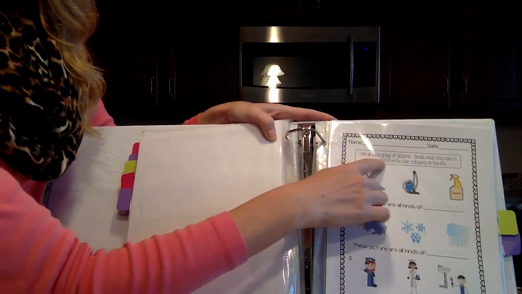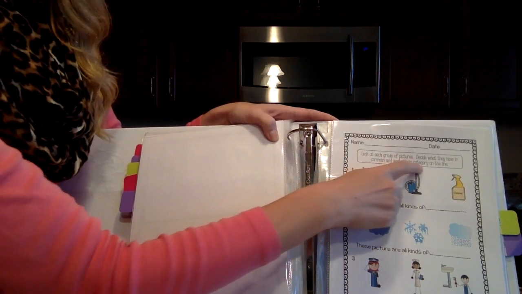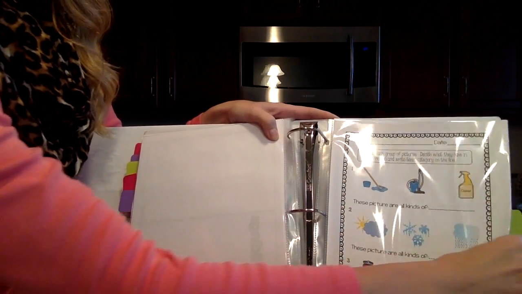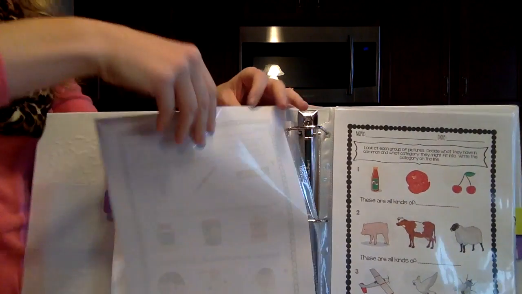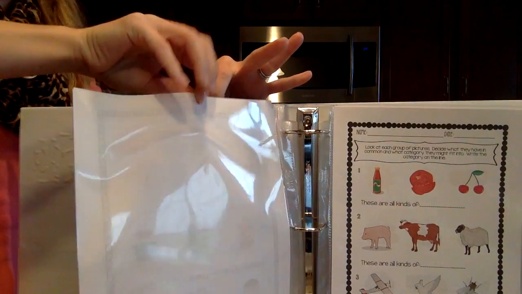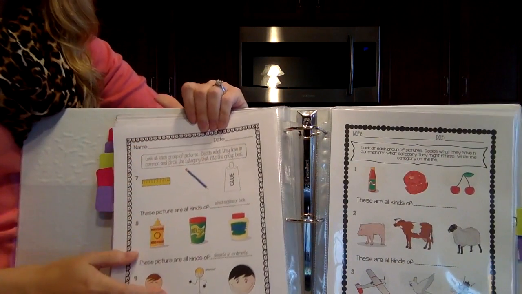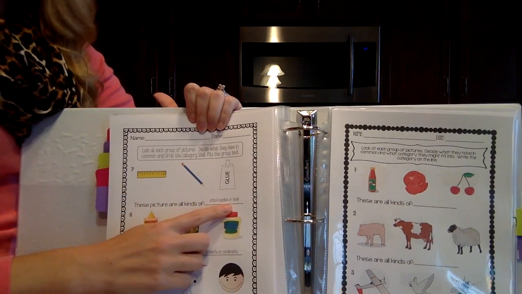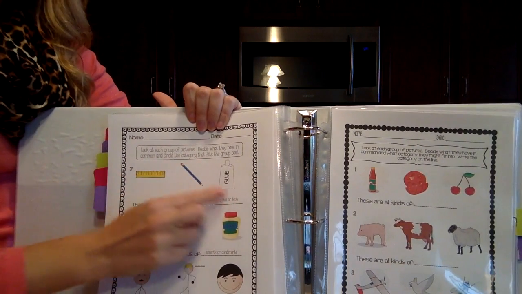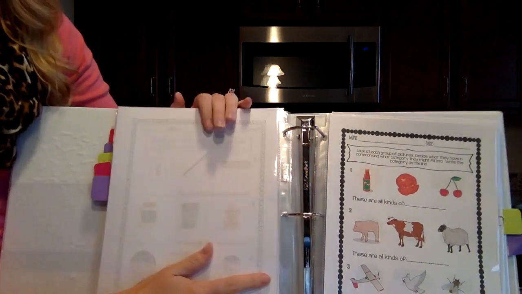So this one says, look at each group of pictures, decide what they have in common, and write their category on the line. There are choice options, like I said, that I'll take one out and show to you, that will provide them with choices in case they are still struggling with the whole grouping concept. So here we have school supplies or tools. Which one? And they can just circle, and that's what you would take your data on.